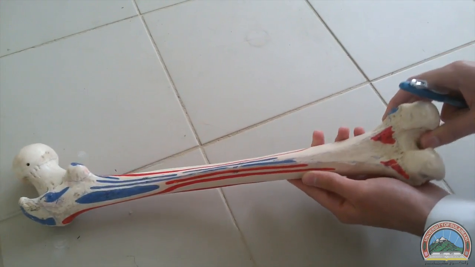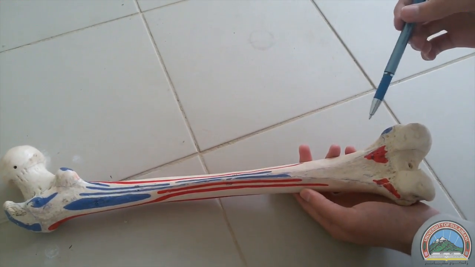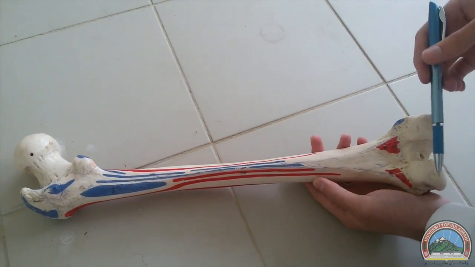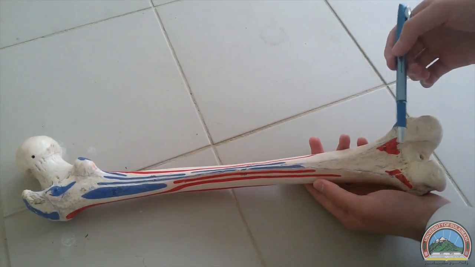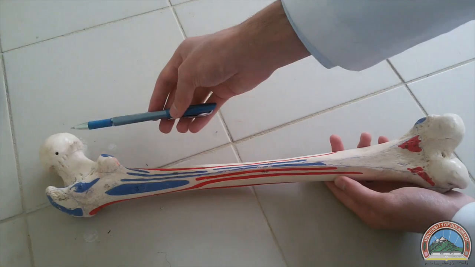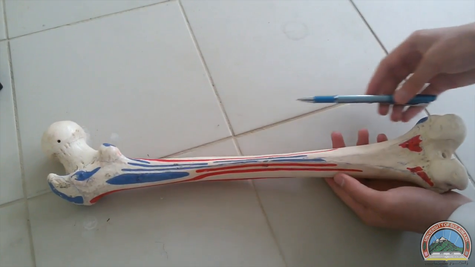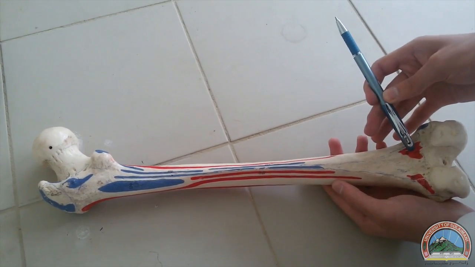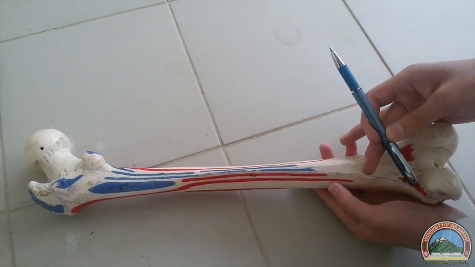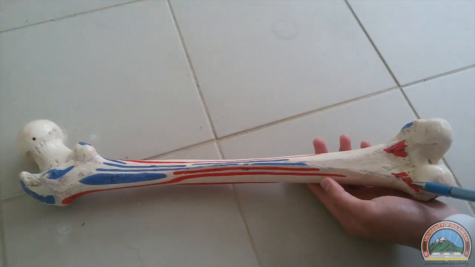So again, to determine the medial and lateral heads of the Gastrocnemius, it is important to look at the head. See, the head is medial, so this is the medial head of the Gastrocnemius, and this is the lateral head of the Gastrocnemius.